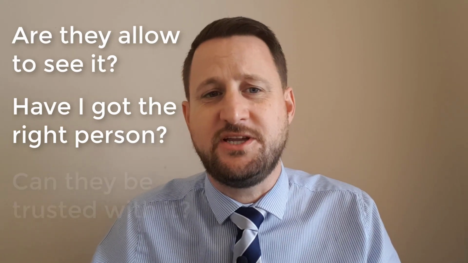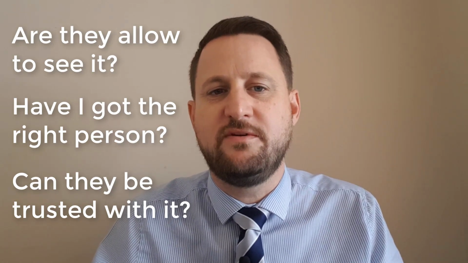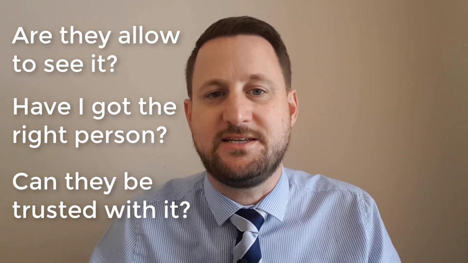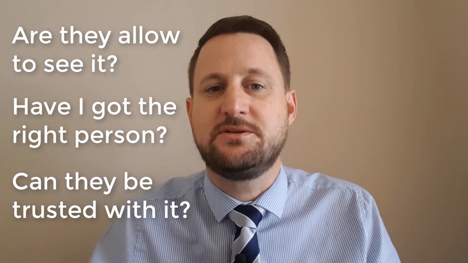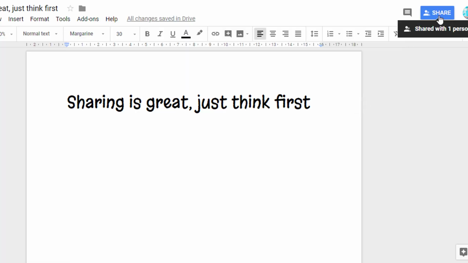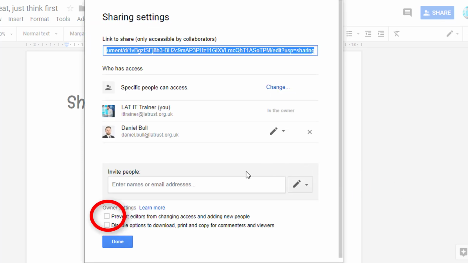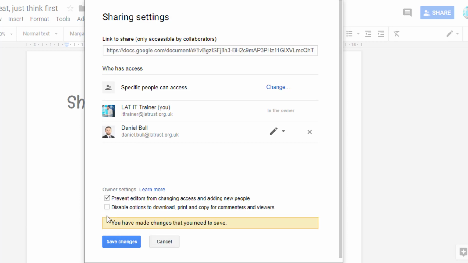And the third consideration is, can they be trusted with this? One thing you need to be aware of is that when you give someone edit access to one of your documents, by default, you're then giving them the opportunity to share this with others. If you want to take this option away, you can do so in the advanced options in Google Drive. This means that only the people you, as the owner, have specified will have access to that document.